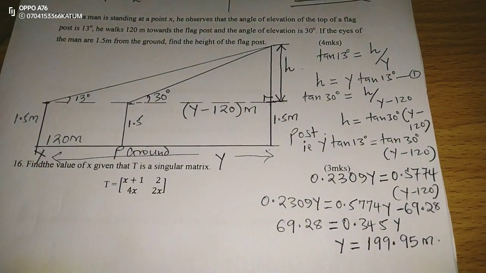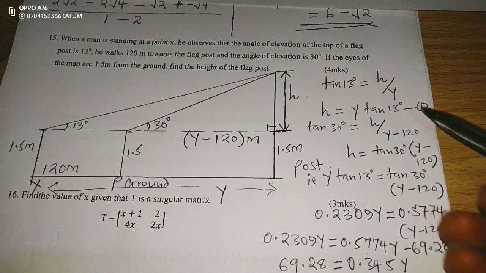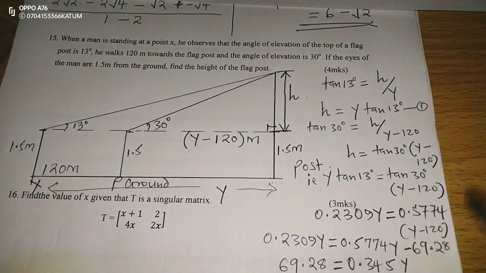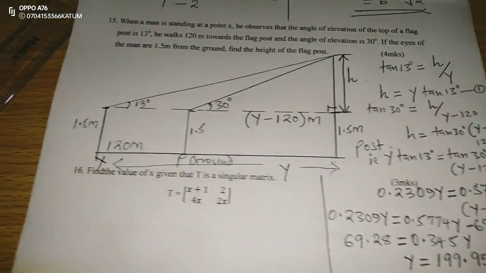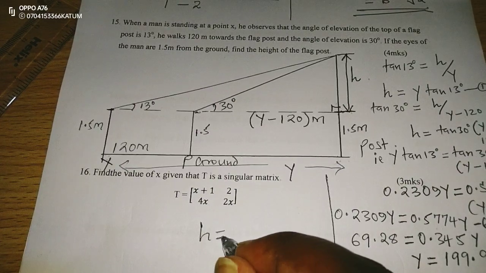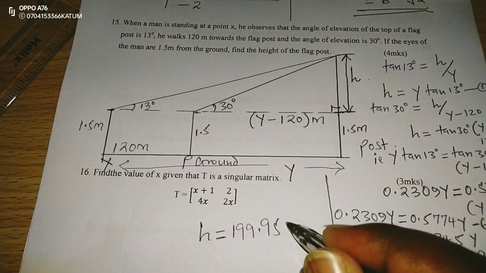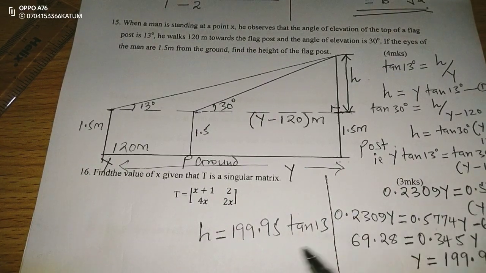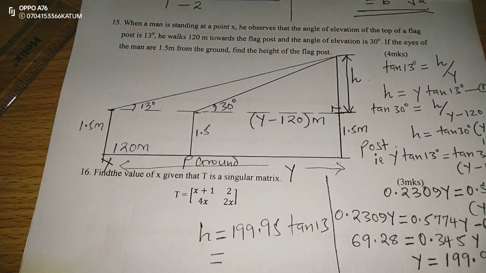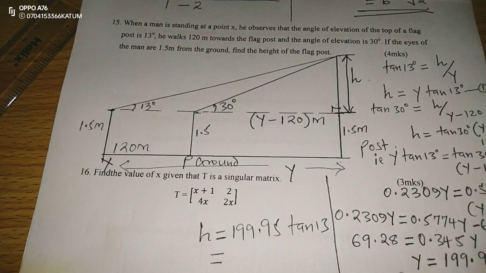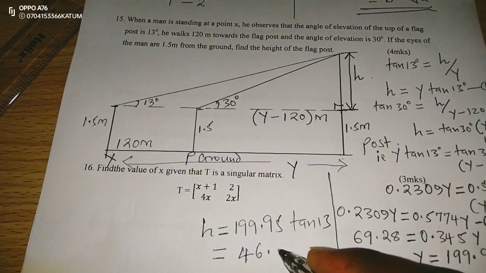With the value of y, we can obtain the value of h using either the first expression or the second one, but the first one proves to be simpler. So the value of h is going to be y, 199.95, multiplied by the tan of 13. So this is going to give us 46.16 to 2 decimal places or 4 significant figures.